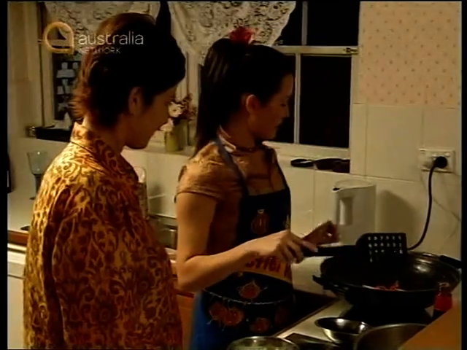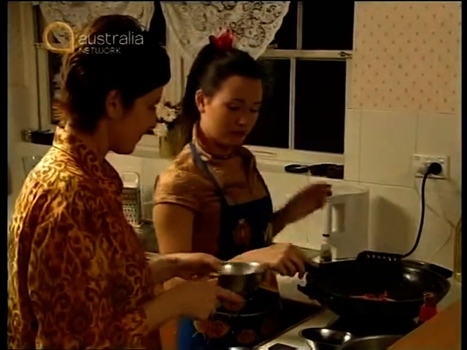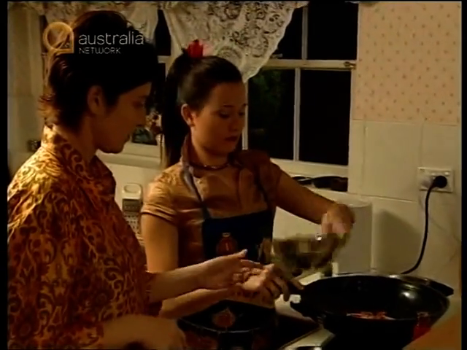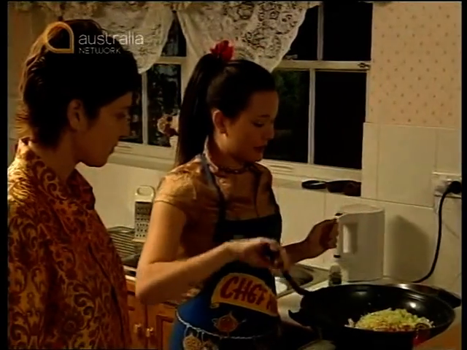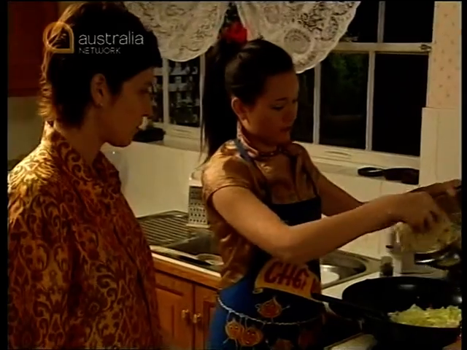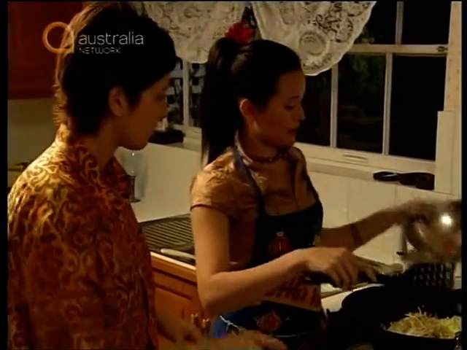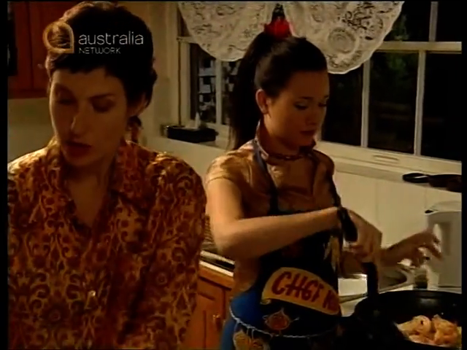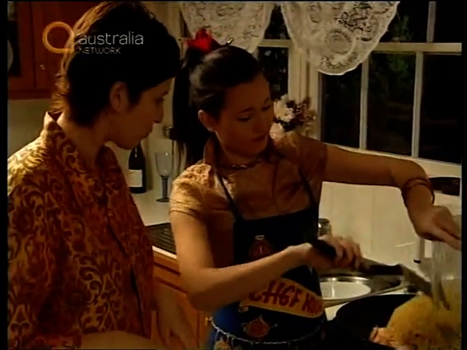Now what? Next we add the spices and some ginger and the leeks. Okay, and now? Now the leeks are soft, we put in some bean sprouts. And then the prawns and the noodles. All in together. Is that all?